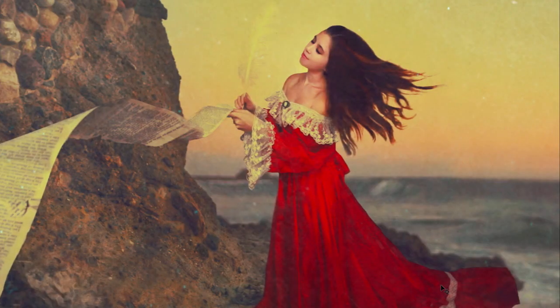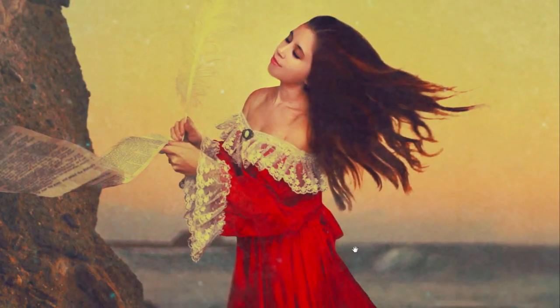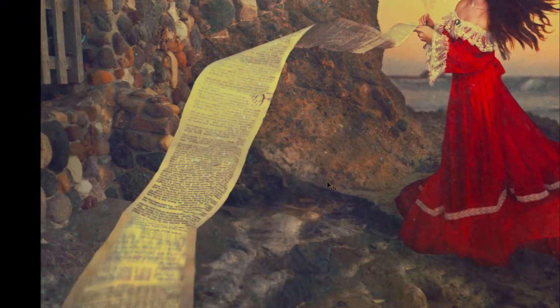This is the final image, and I really love how this picture came together. I just wish it was easier to notice the white feather pen that I'm holding in my hand because it's my favorite little detail, so I'm kind of sad about that.